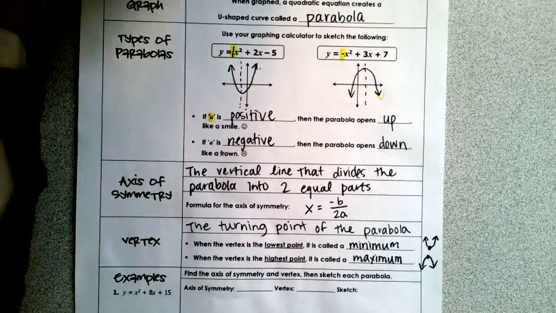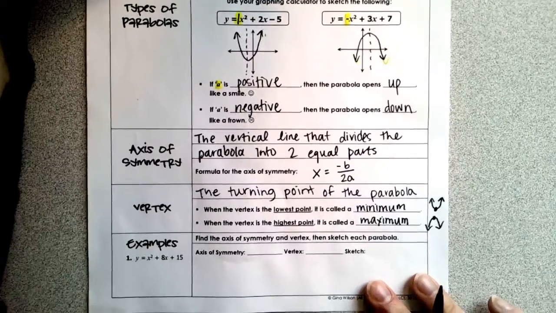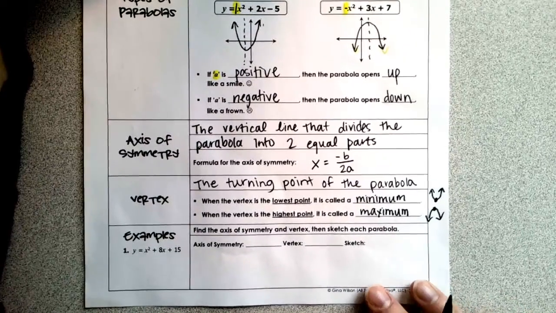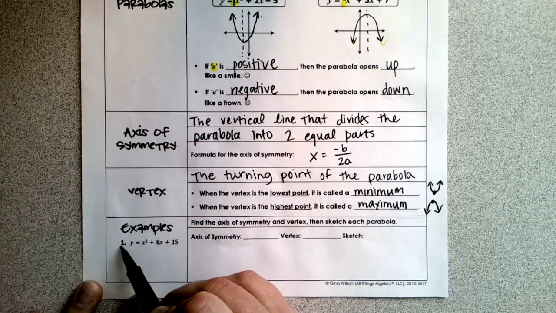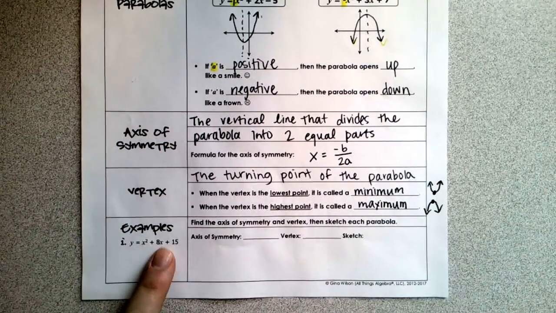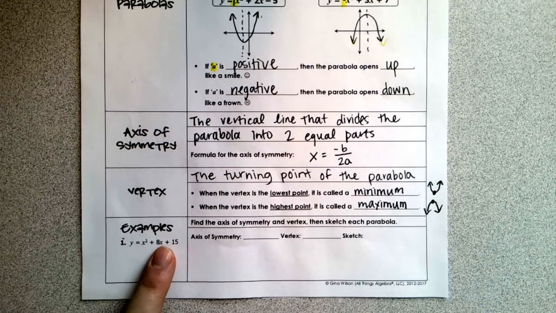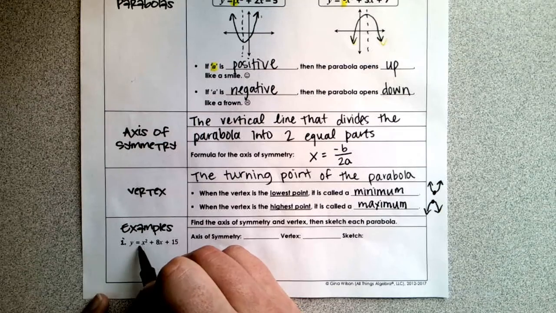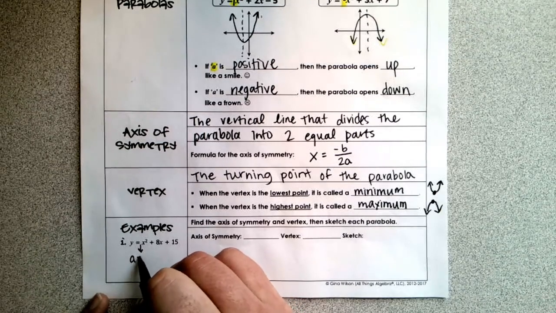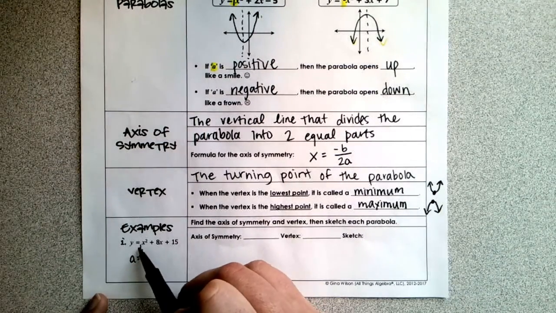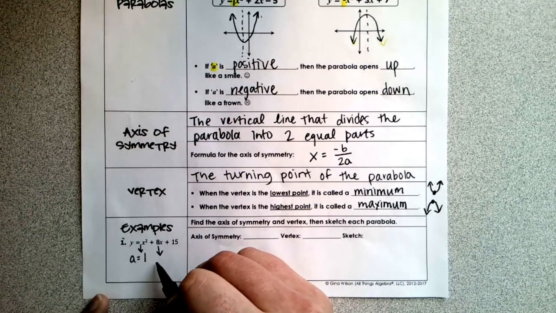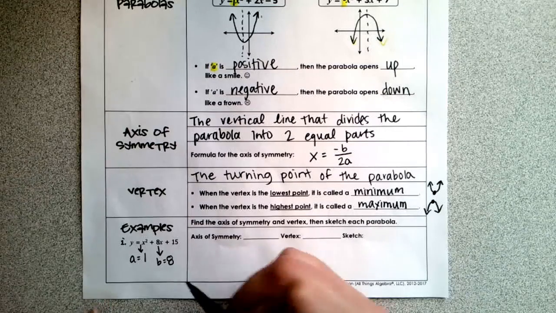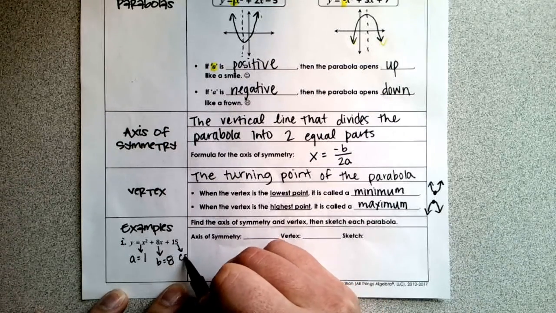Okay, so now in the rest of these examples, it's asking us to find the axis of symmetry and the vertex, and then give a rough sketch of each parabola. So here we go in number 1. Here's our equation, and we're supposed to find the axis of symmetry and the vertex for that. So first, we need to find what a, b, and c equal. So a is the number in front of x squared. There's nothing written, so it's 1. The number in front of x is b. And then c is 15.